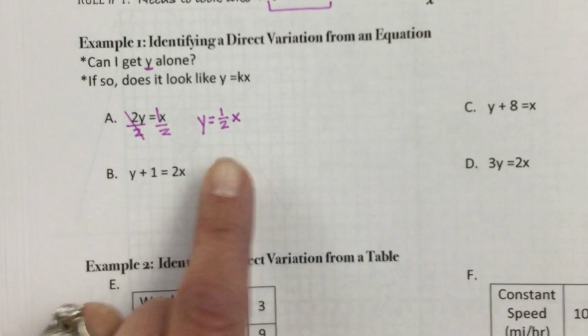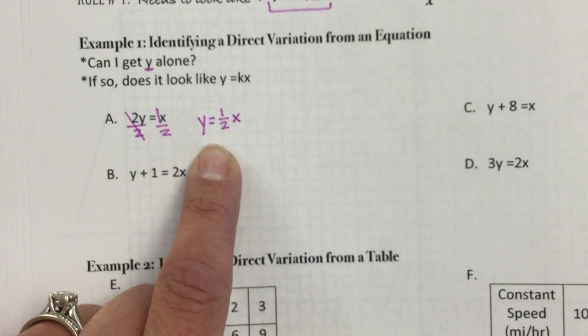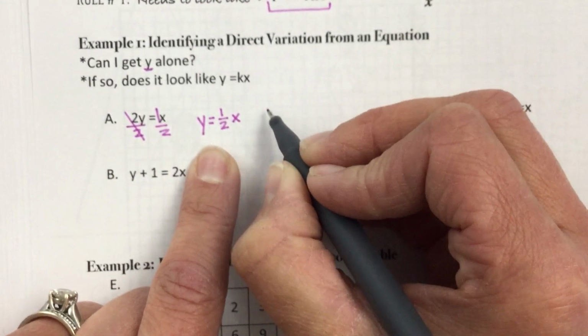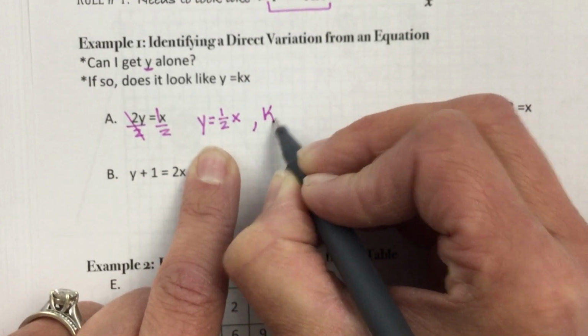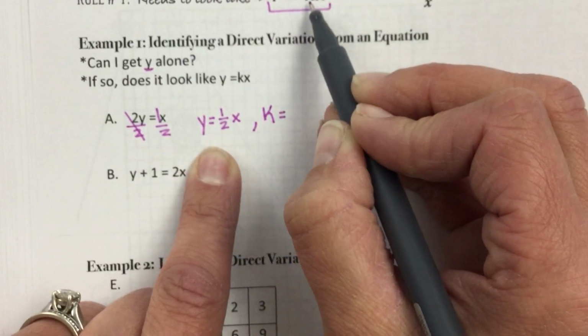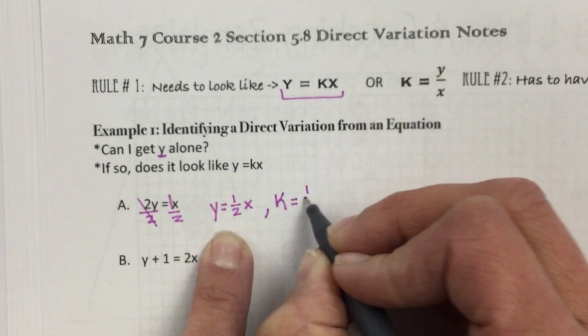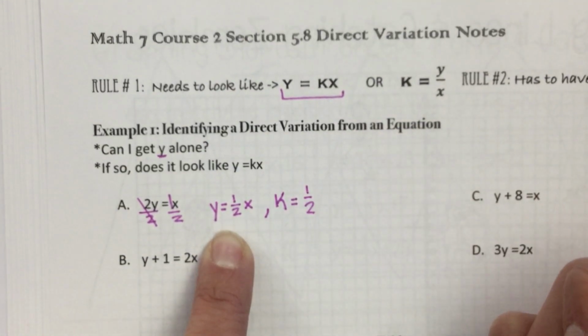Okay, so now if I'm asking you, what is the constant? What number is in the spot that the constant is in? Where the k is? It's 1/2. So your constant is 1/2.